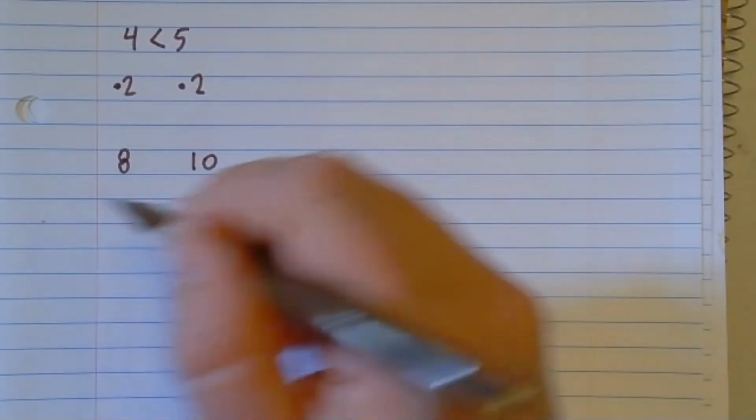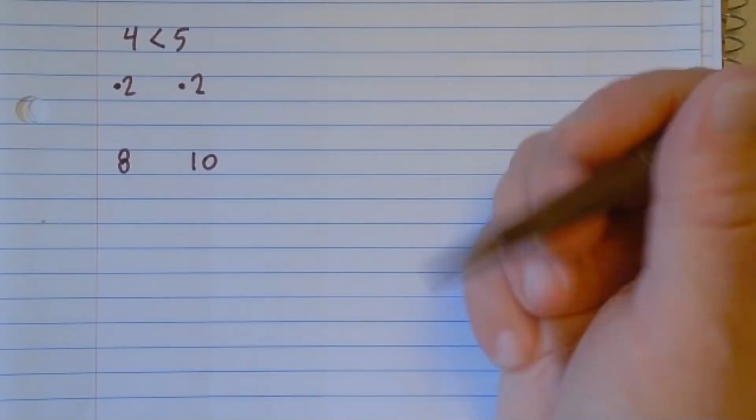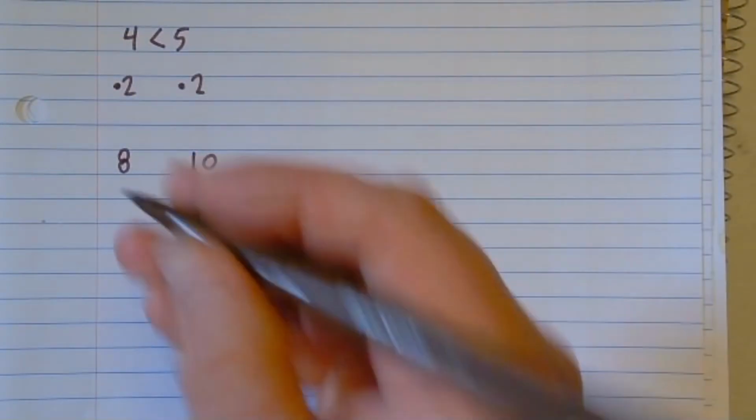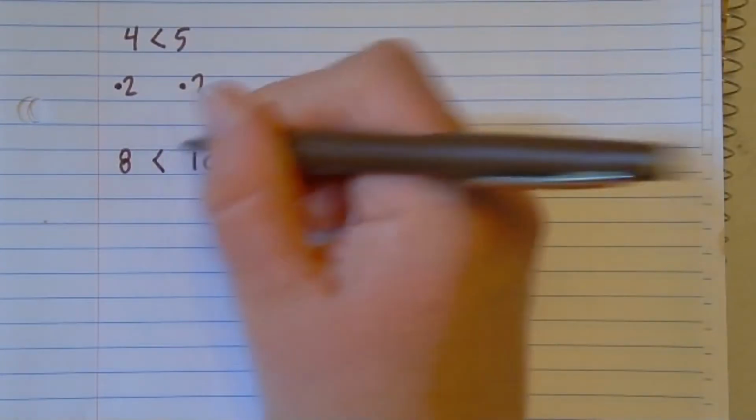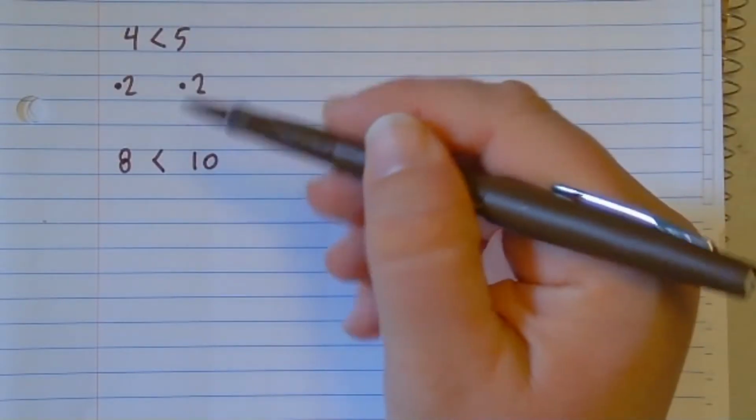So the gap between these got bigger. They used to be 1 apart, now they're 2 apart. But the direction didn't change. 8 is still less than 10. And the overall relationship is preserved. It's still unequal in the same direction.